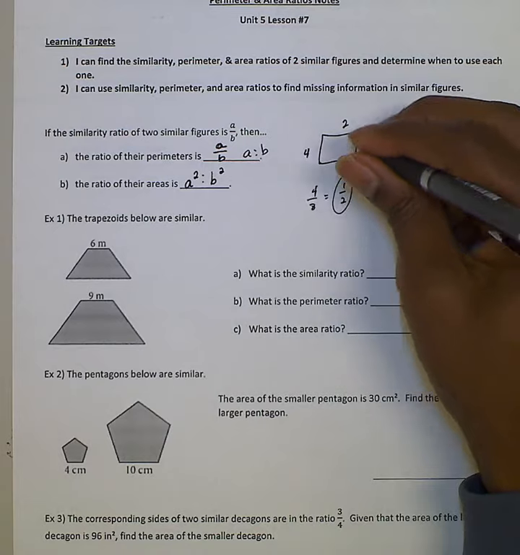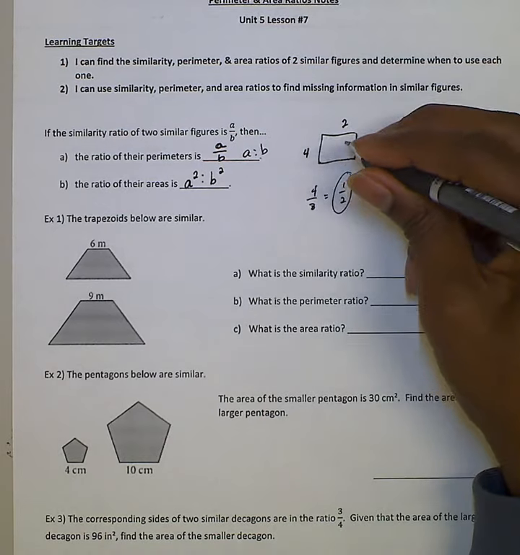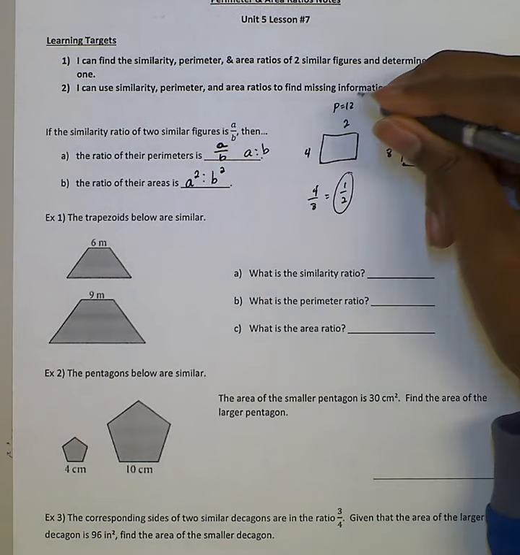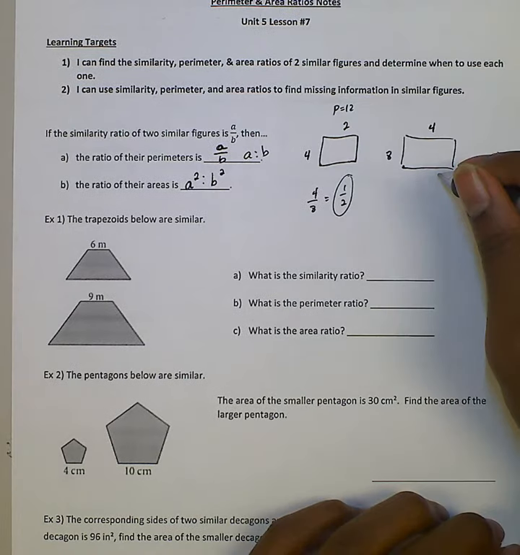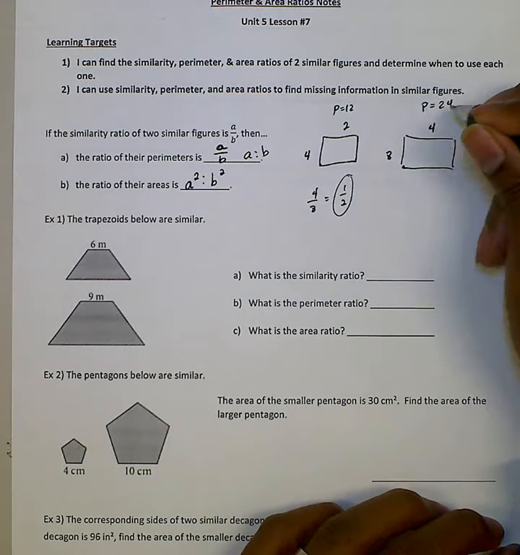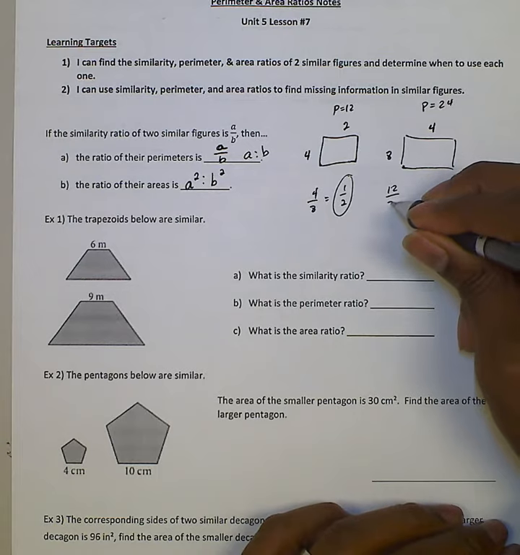Okay, if we look at the perimeter of these figures, the perimeter of this figure would be 8, 10, 12. Perimeter is 12. The perimeter of this figure would be 16, 20, 24. So notice that the perimeters will be 12 over 24, which is, again, 1 to 2.